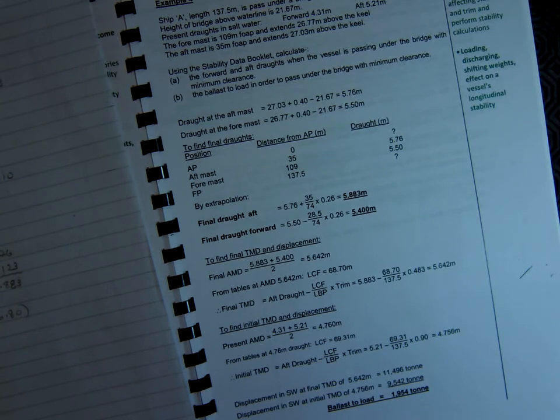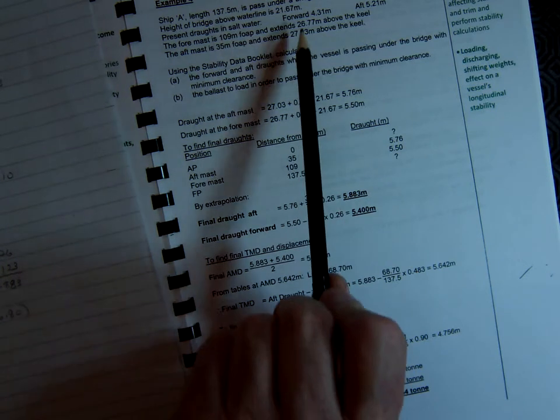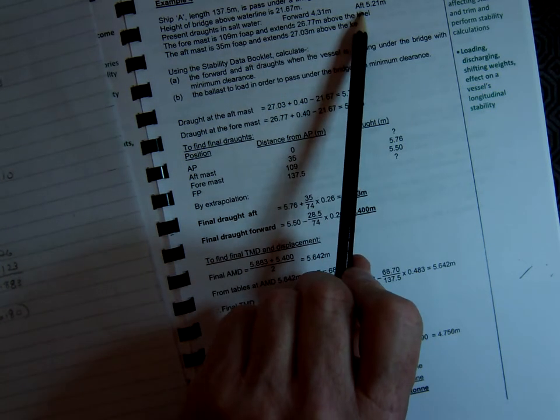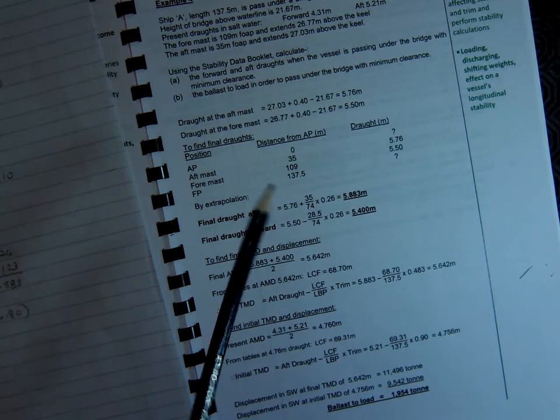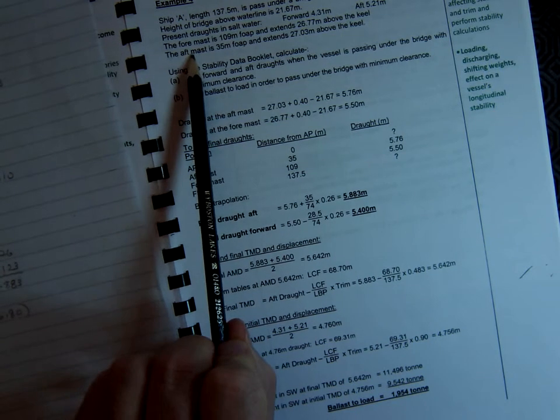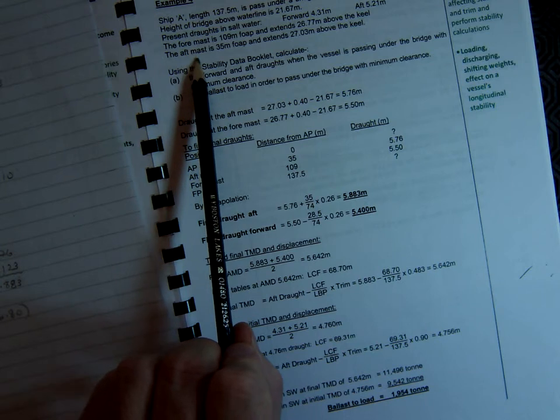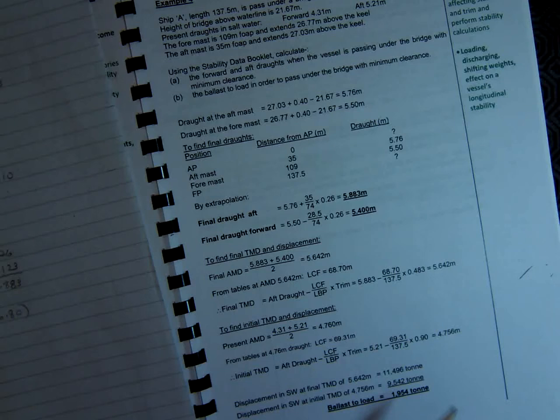bridge. So you can see we only look at the initial forward and after drafts. They only come into play right at the end. We only use those to work out our initial displacement. We don't use them for anything else. The important values are the foremast values. These enable us to calculate the difference to apply to the drafts at the masts to give us the drafts at the forepeak and the after peak, because of the similar triangles as you saw in the sketch.